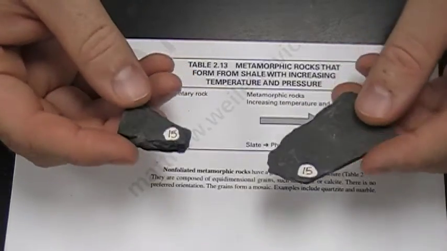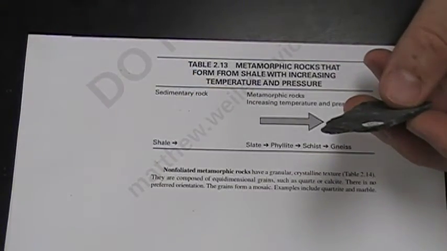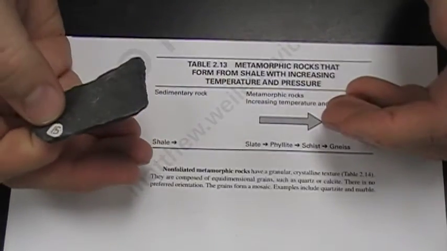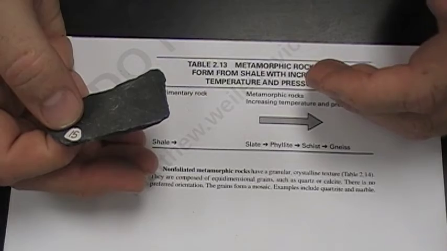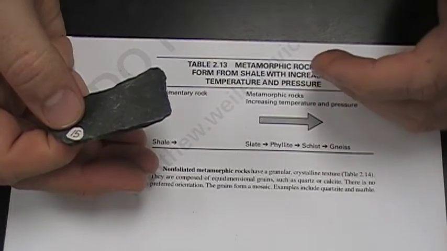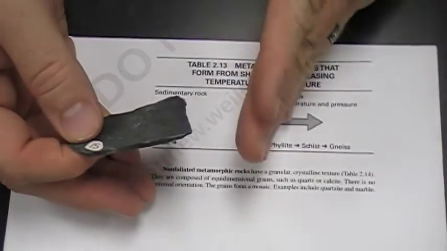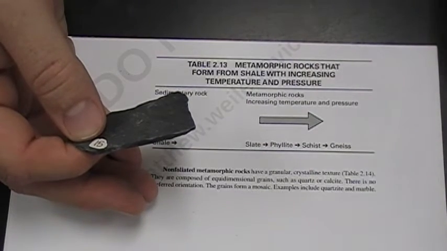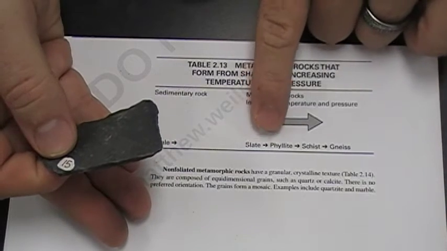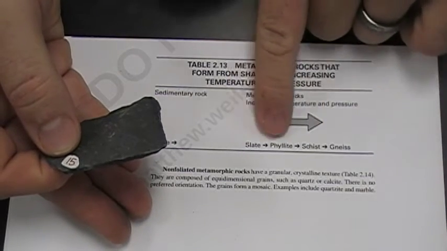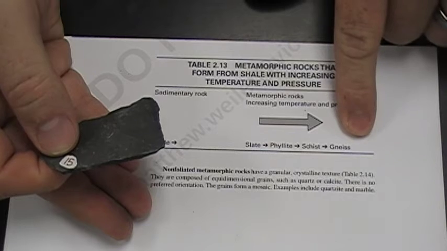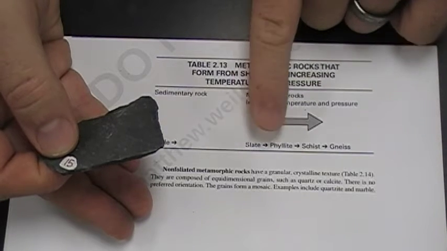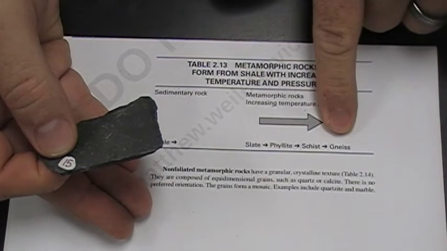Now, with that being said, automatically when we talk about foliated versus non-foliated rocks, it eliminates a large number of categories. So in our non-foliated specimens, we only have to worry about marble and quartzite. Well, since this is foliated, we can automatically exclude marble and quartzite from our examples, meaning that all we have to choose from are slate, phyllite, schist, and gneiss. These will be the four foliated specimens you have to worry about. Slate is the weakest or the lowest degree of metamorphism. Gneiss is the highest grade one.